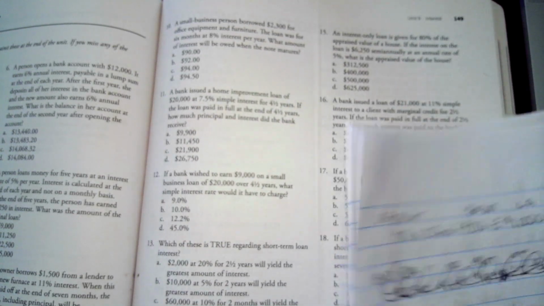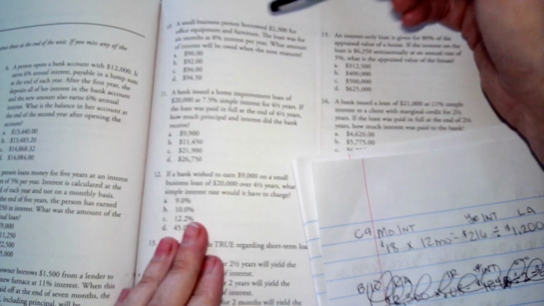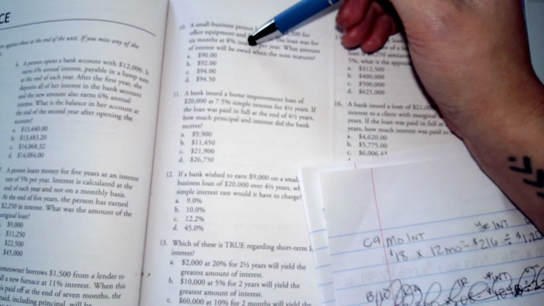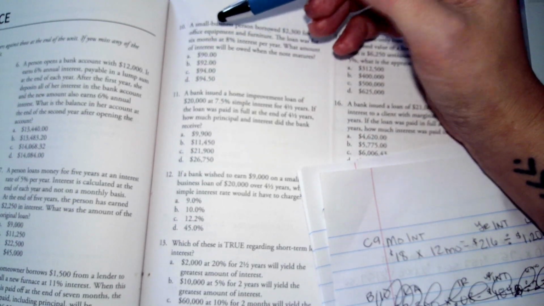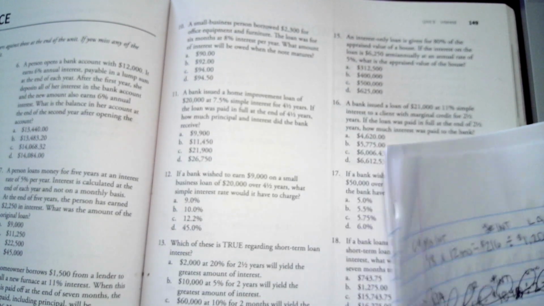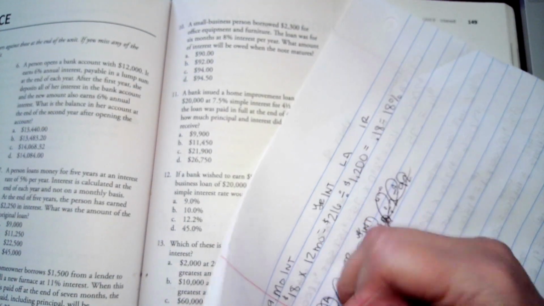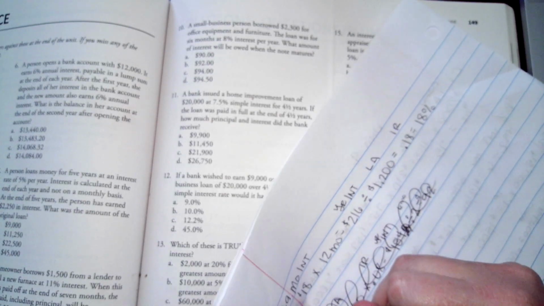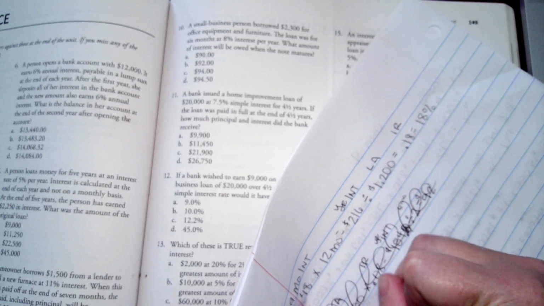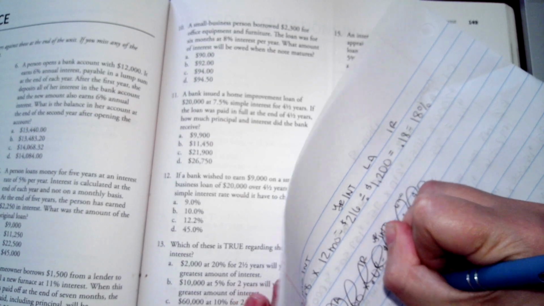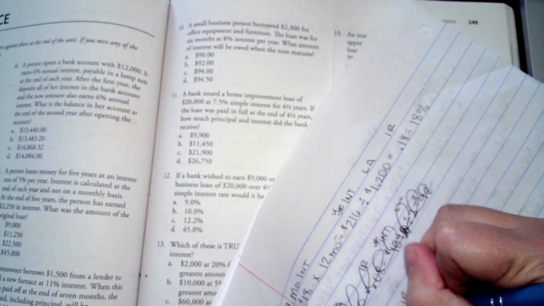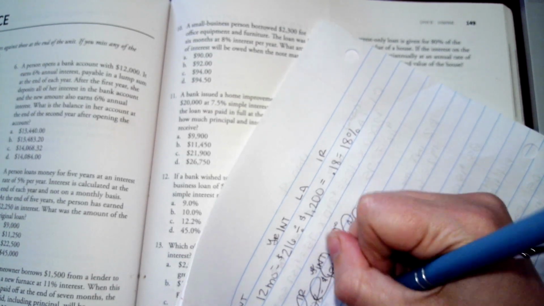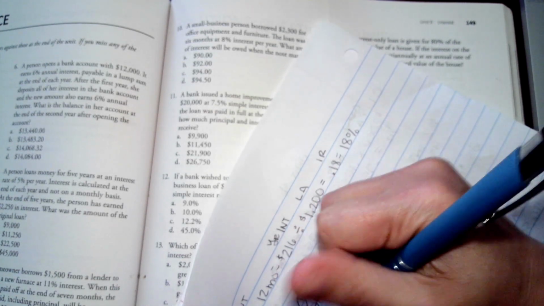Number 10 says a small business person borrowed $2,300 for office equipment and furniture. The loan was for 6 months at 8% interest per year. What amount of the interest will be owed when the note matures? So we know that the loan amount was $2,300 and the interest rate was 8%. You do the math on that as 184. That would be the yearly interest.